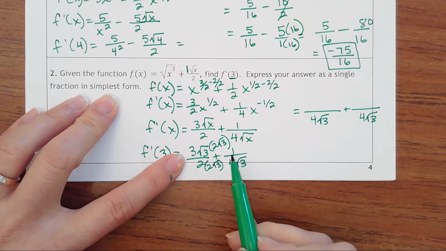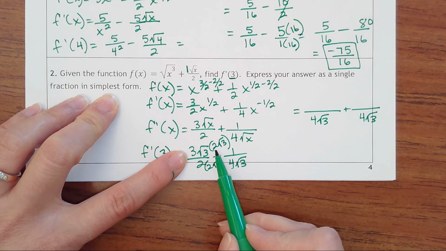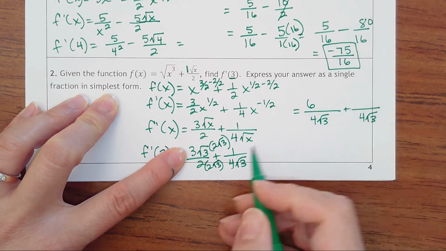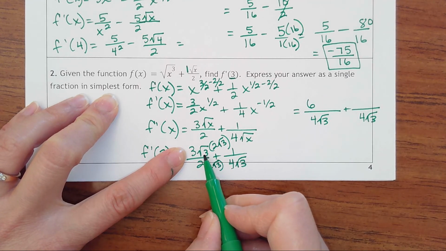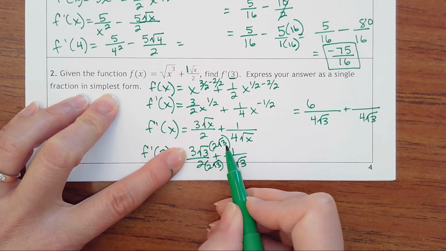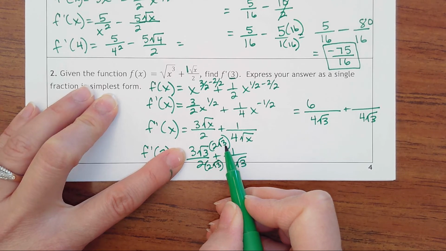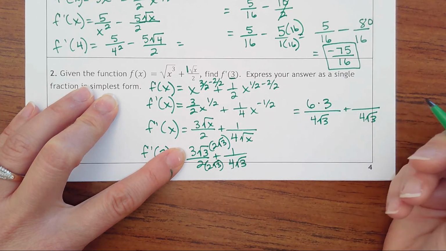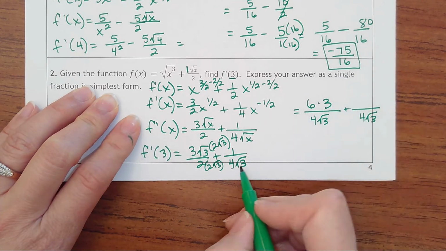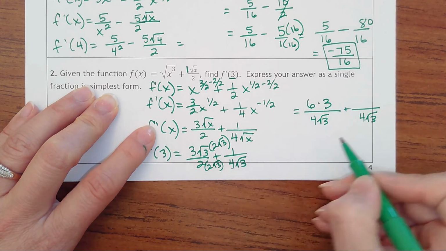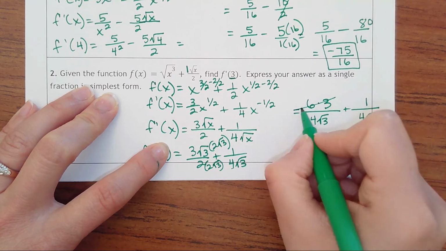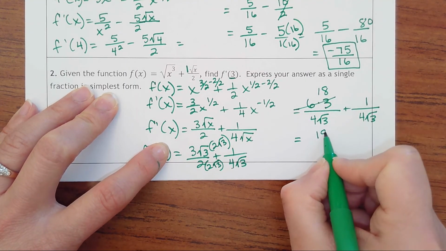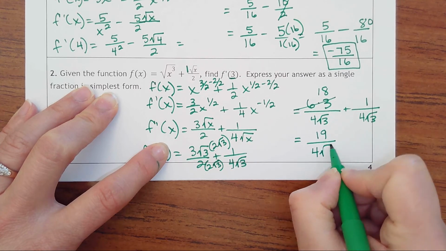When you are multiplying, you multiply the numbers that are not under the radical. So we'll take 3 times 2 is 6. Then we'll take numbers under the radical and multiply. 3 times 3 would be the square root of 9, which puts us back to a normal 3. So I'll have to take 6 times 3. And then this can stay because it already has the common denominator. Well, 6 times 3 is 18. 18 plus 1 would be 19 over 4 square roots of 3.